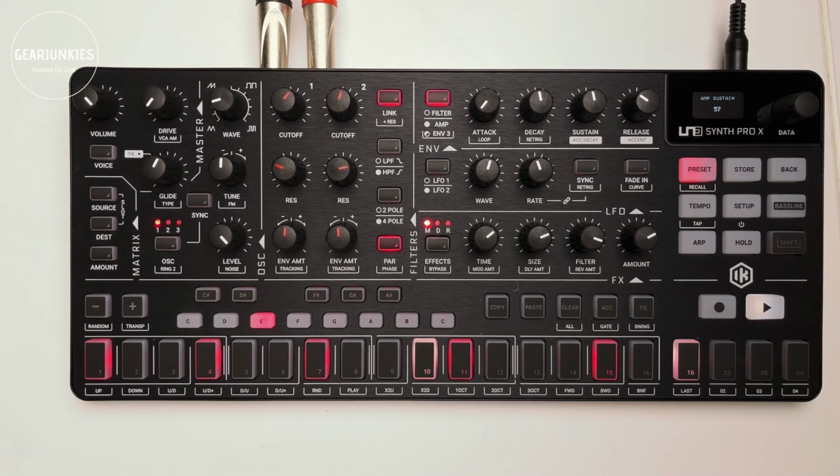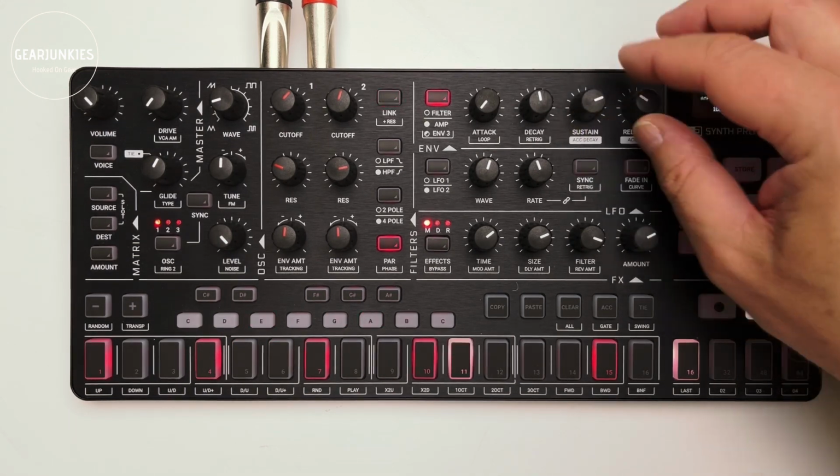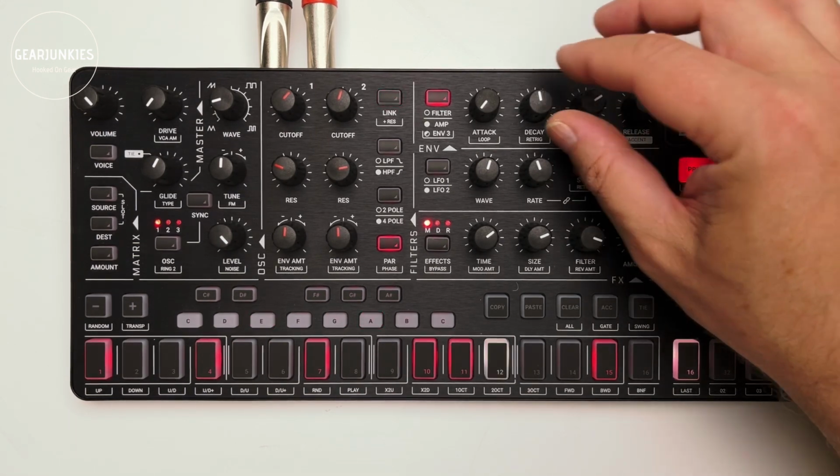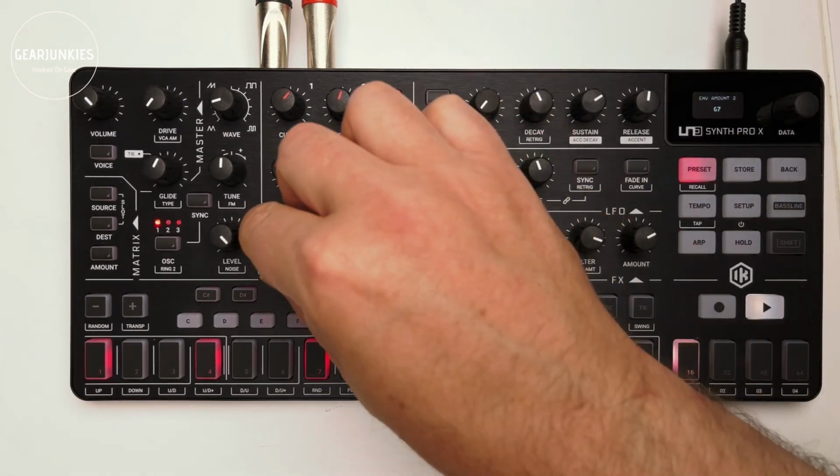As you can hear, the envelope is quite nice and snappy, but it doesn't have this clicky sound that the Uno Synth Pro had in the beginnings, which is nice. It gives a more natural analog sounding vibe to it, I think. Let's add the filter envelope.